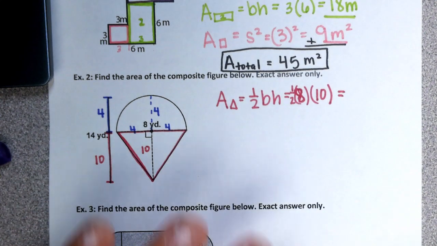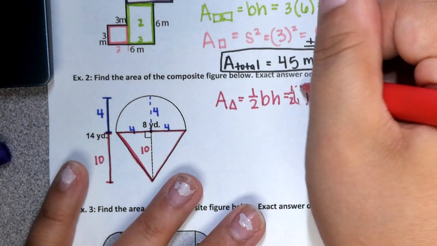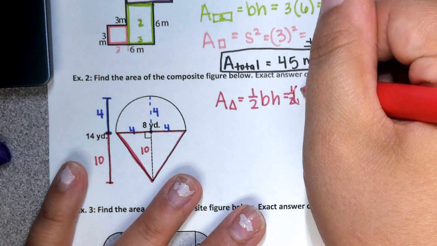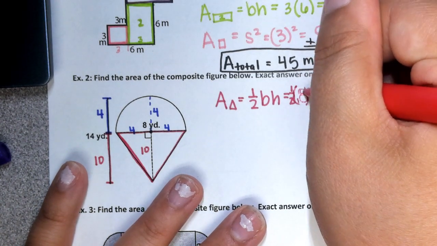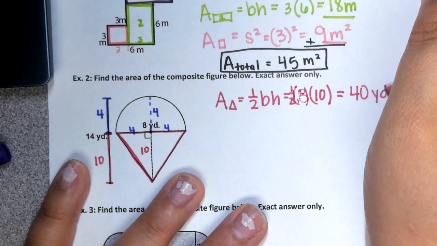It's really bothering me how ugly that 8 is. So what is half of 8 times 10? 40, thank you, yards squared.